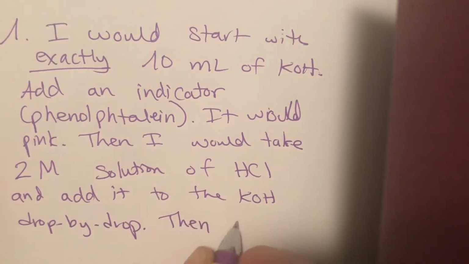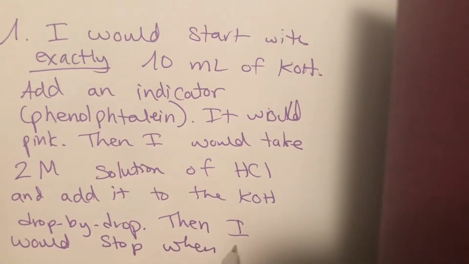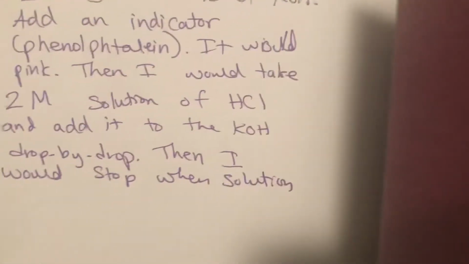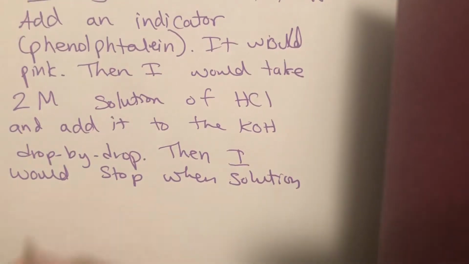Then I would stop when the solution turns clear.